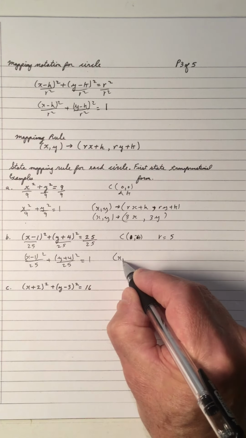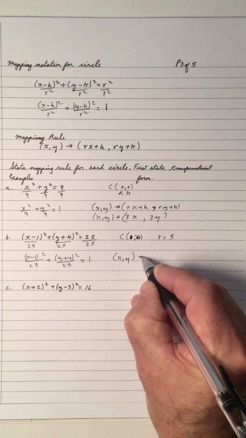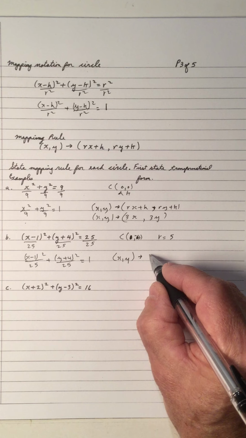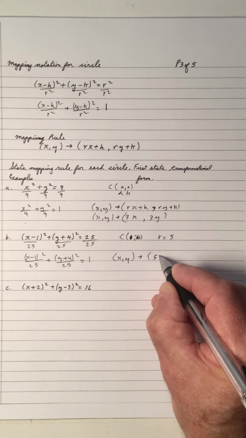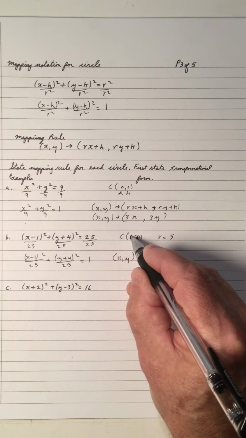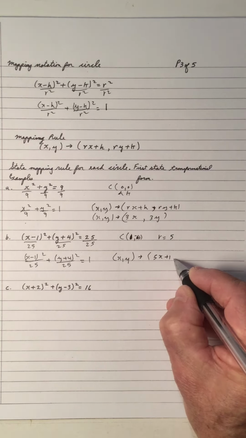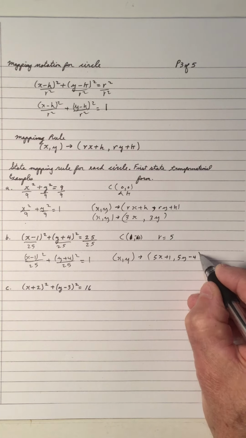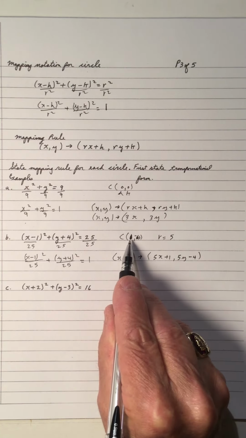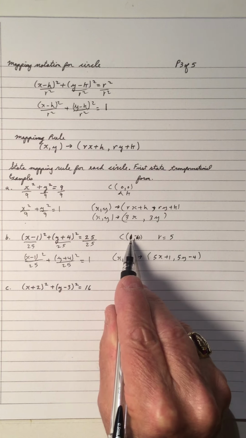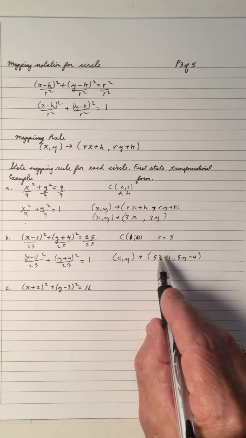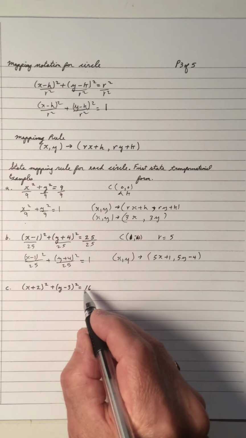So the mapping rule, x comma y, which is the unit circle when we go to graph, unit circle table of values. And we have radius 5 times x plus 1, and the radius 5 times y minus 4. So whatever the coordinates of the center are, that's the translations that's occurring. So it's 1 to the right, 4 down, that the unit circle is moving with a stretch of 5. And let's do another one.